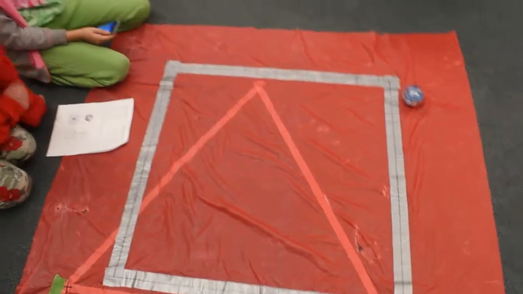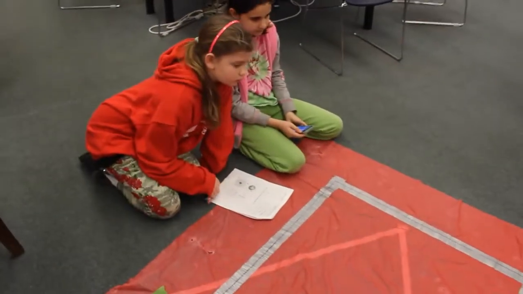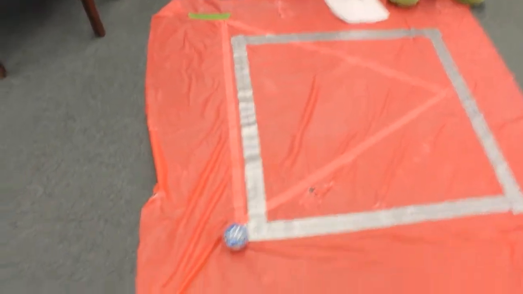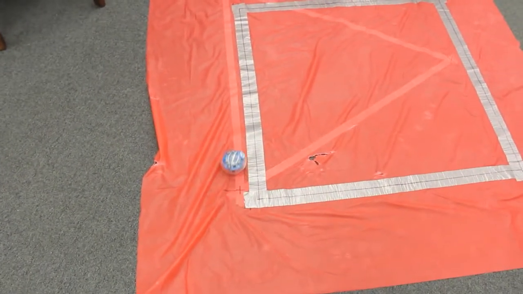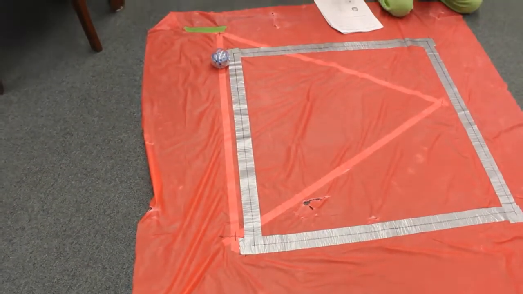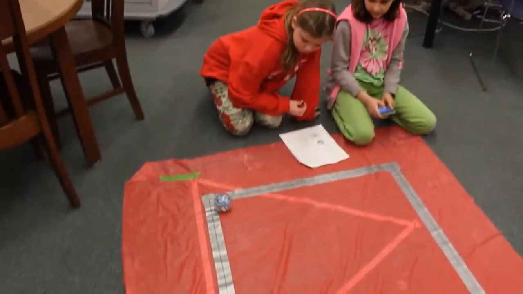Okay, so 1, 2, 4. Wait, maybe somebody will make 1, 2, 4, 3.6. I feel like maybe the back one should be.